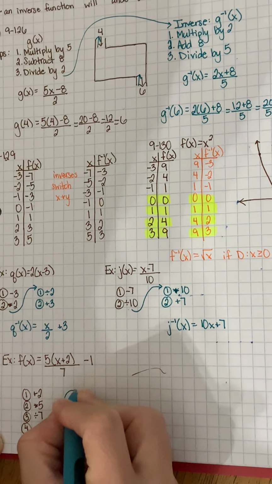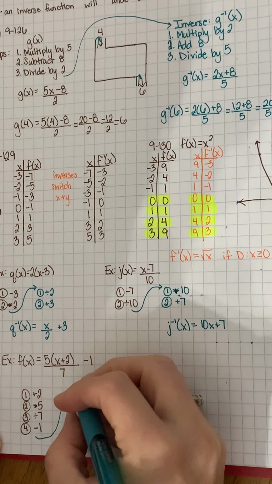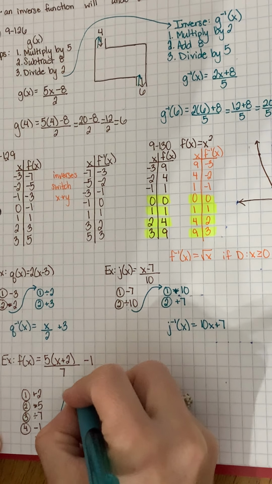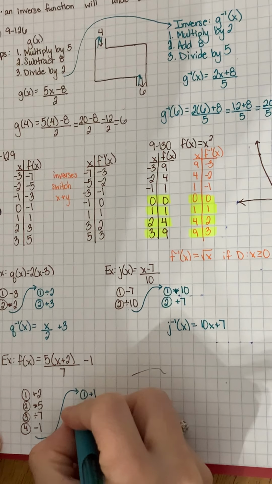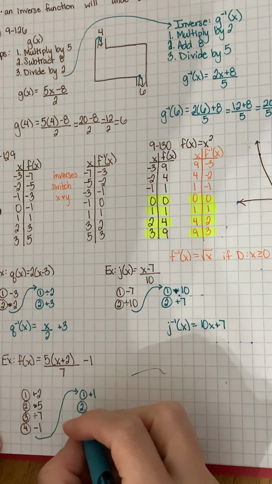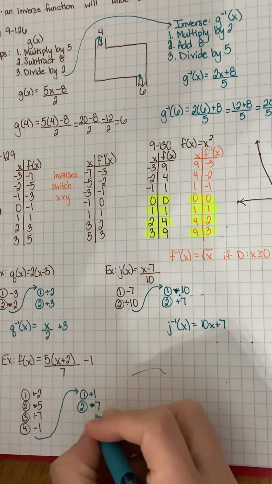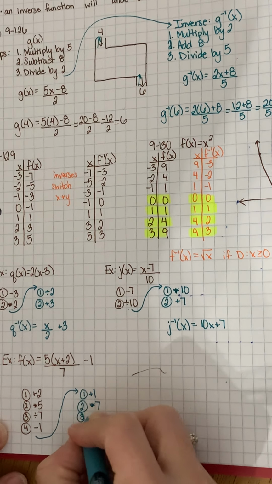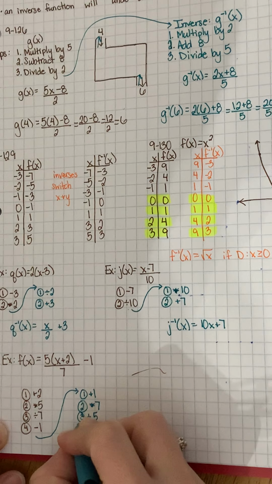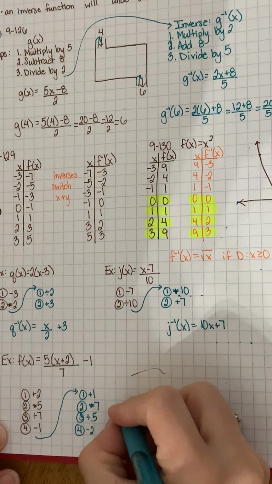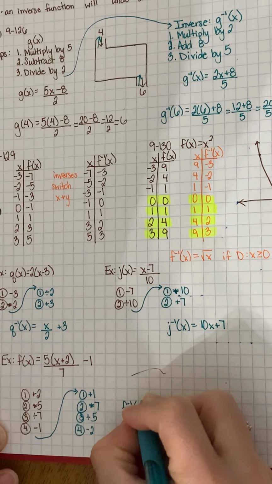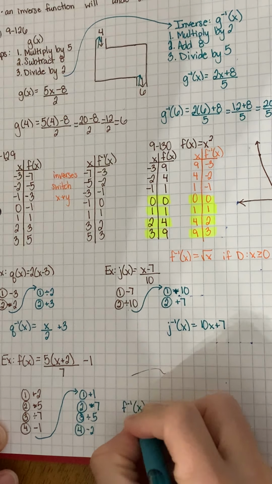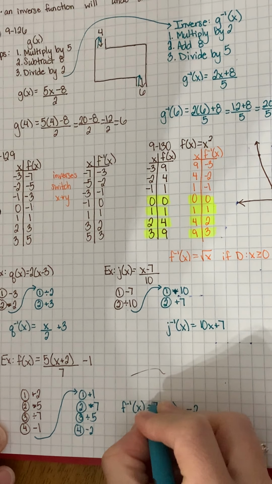So for my inverse, the first thing I'm going to do is add 1. Then I'm going to multiply by 7. Then I'm going to divide by 5. And finally subtract 2. So the inverse of f of x is equal to x plus 1. Then I take that and multiply it by 7. I take that whole thing and divide by 5. I take that whole thing and subtract 2.